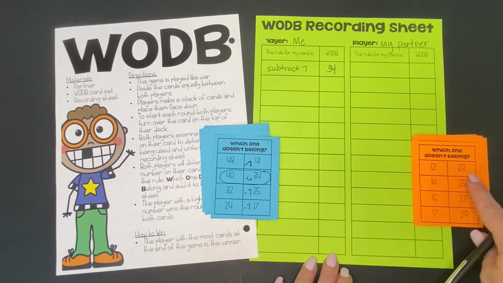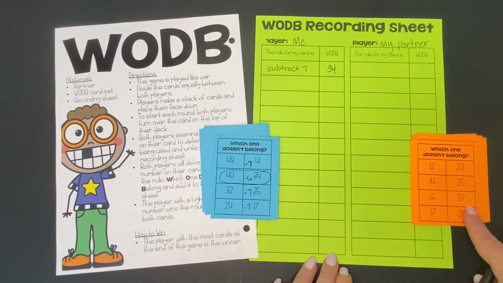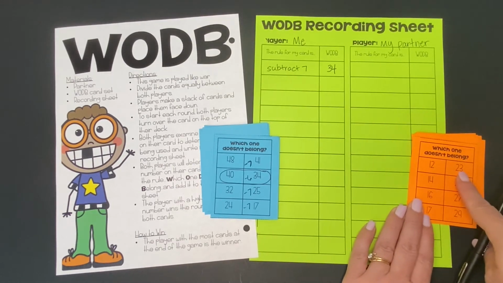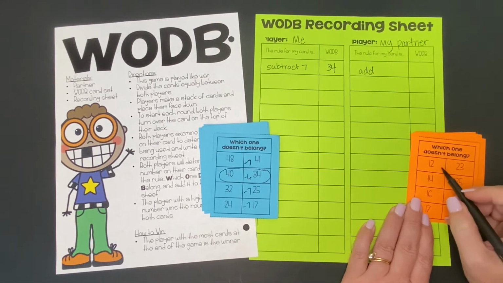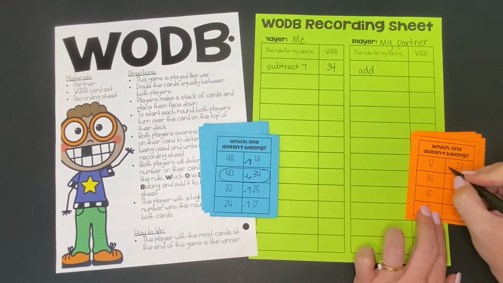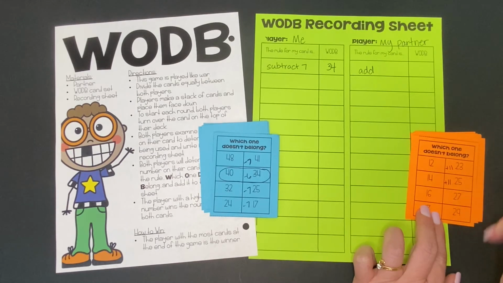They have 12 and 23, 14 and 25, 16 and 27, 17 and 29. I think this is also going to be an addition subtraction. Since it's getting bigger, it's going to be an addition. Add something. So let's see. If we were going to add to this from 12 to 23, we would have had to add 11. Here we would have had to add 11.